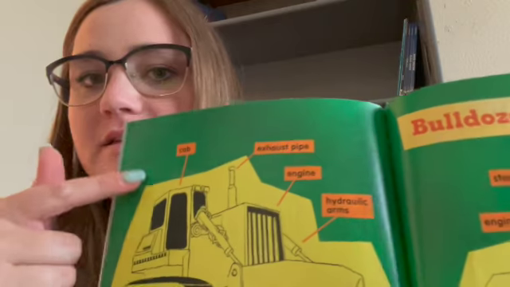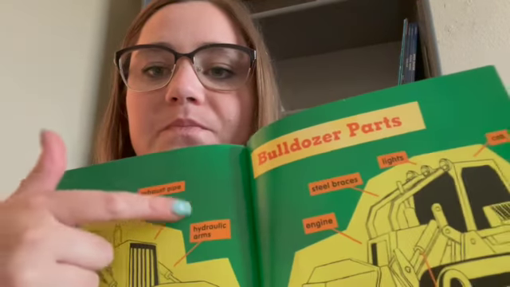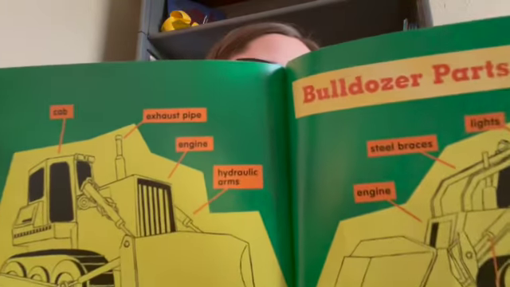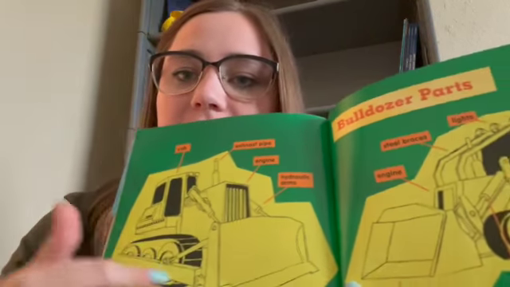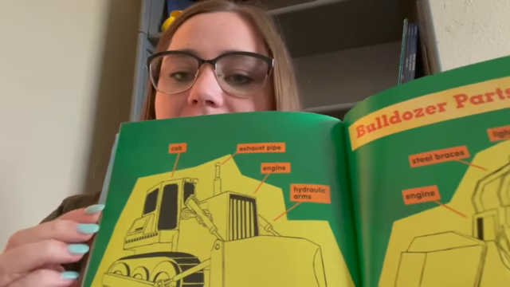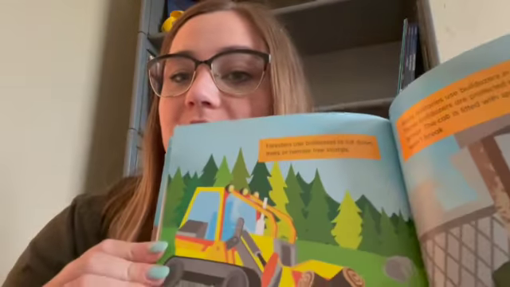Oh, but this is cool. It shows you the different parts of the bulldozer. So I would say this is nonfiction, because it's giving you really real facts. It is kind of cartoon drawings, but it still gives you real facts.